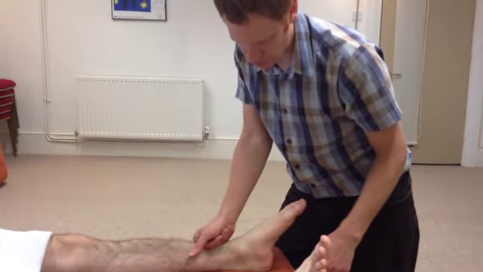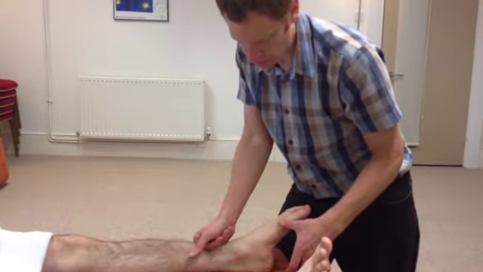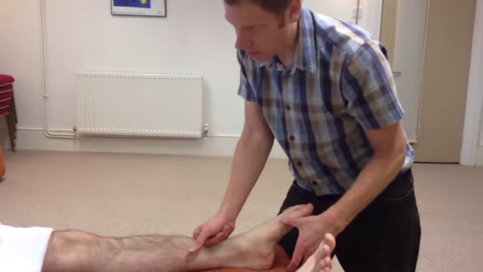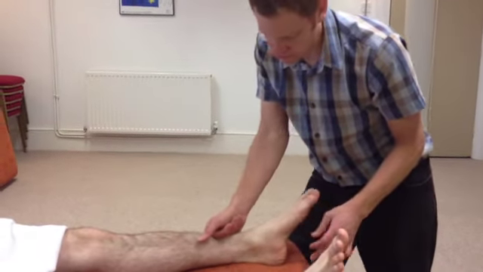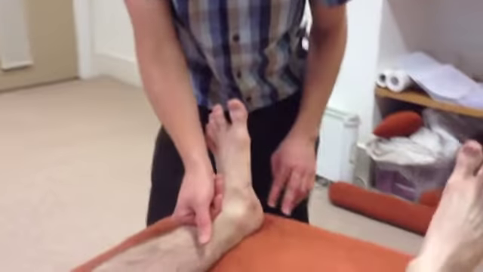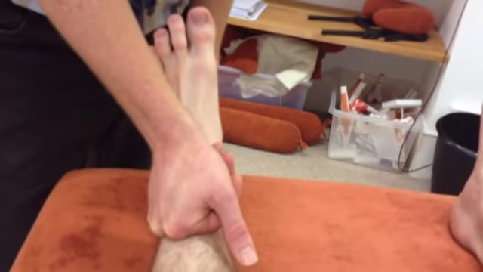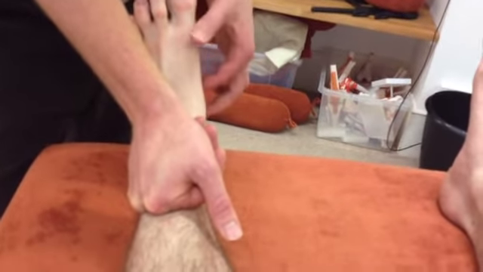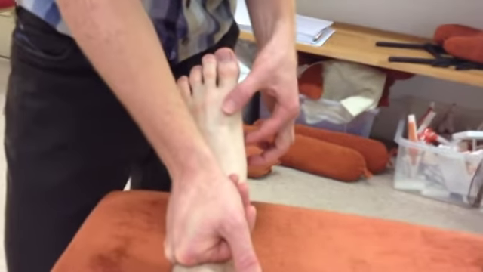That's good. A little bit more. Keep going. And relax, that's great. And we'll just do that once more. So bringing the foot up towards you, good. And then slowly bringing the toes of the foot down towards the floor.